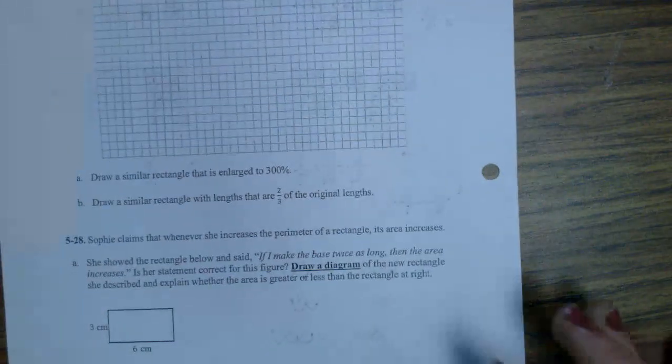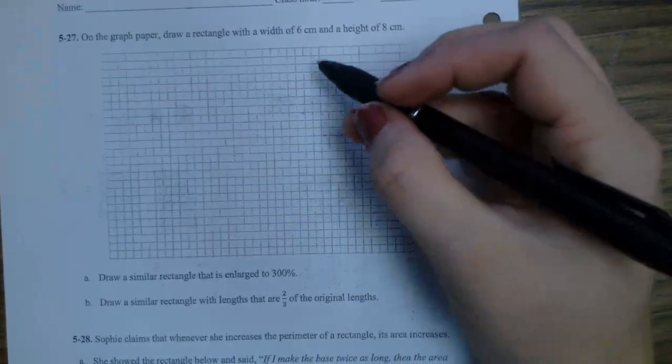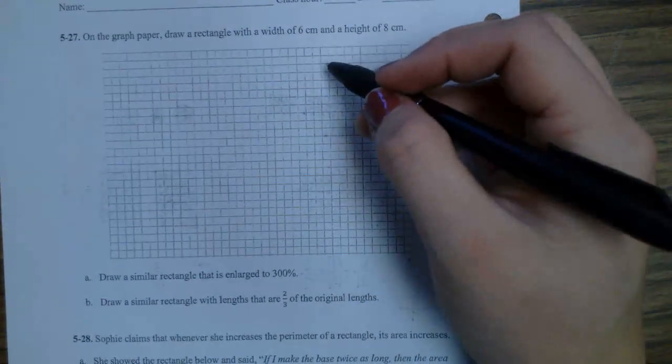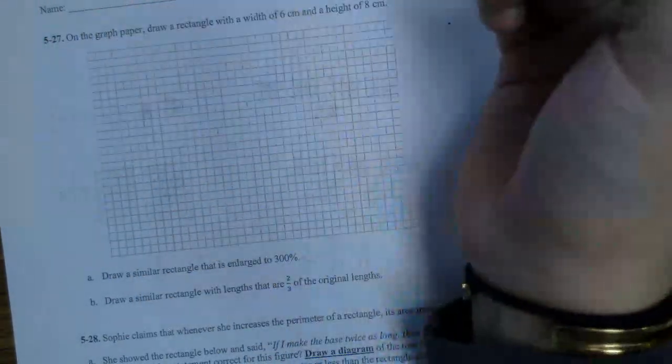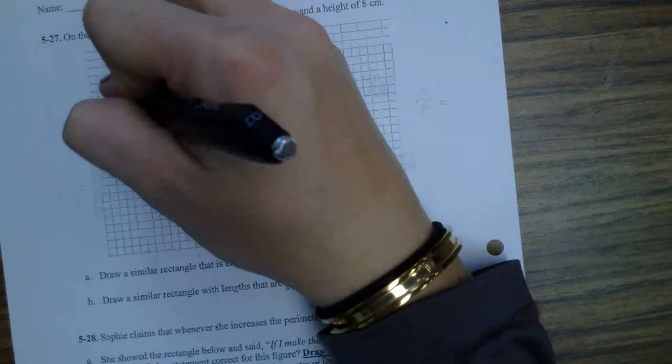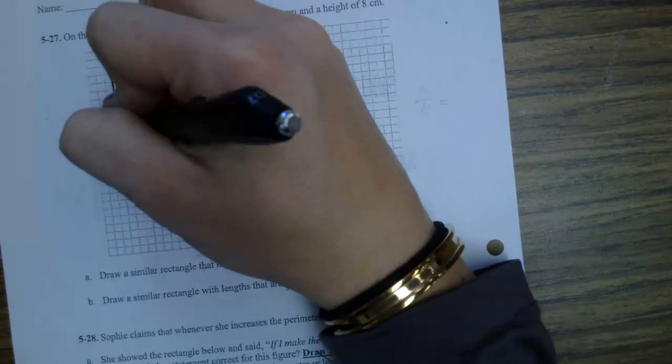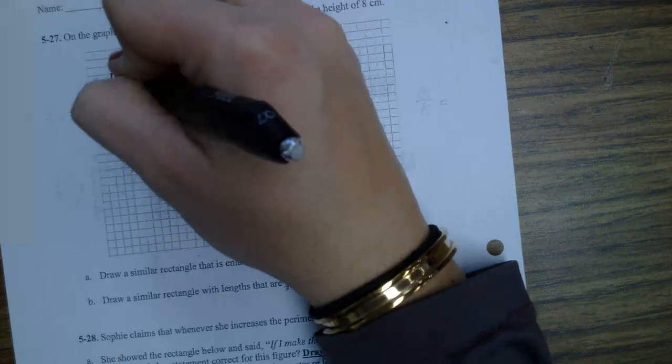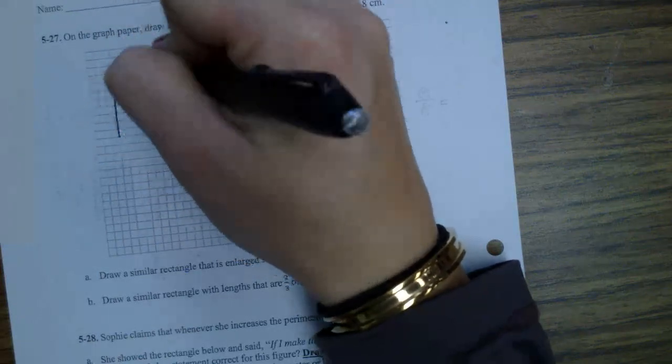Okay, on the back side. On the graph paper, draw a rectangle with a width of 6 centimeters and a height of 8 centimeters. So my height is 8. 1, 2, 3, 4, 5, 6, 7, 8. My width is 6. 3, 6.